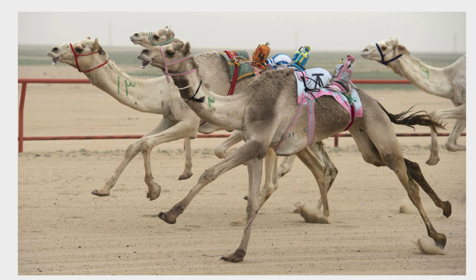In 2006, they introduced something they called camel racing, which basically is self-explanatory. It's like horse racing, but with camels. You can see here we have the Arabic numbers that we talked about today written on their necks, to mark them. So that's just very interesting, that they race their camels.